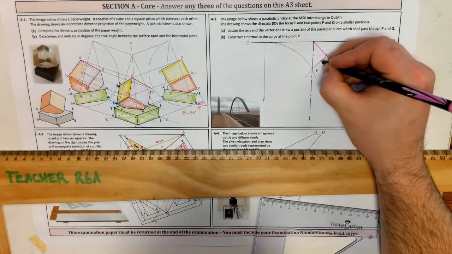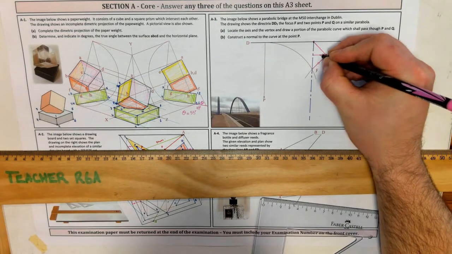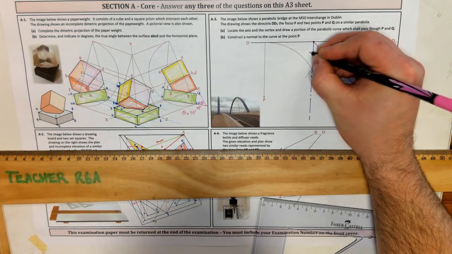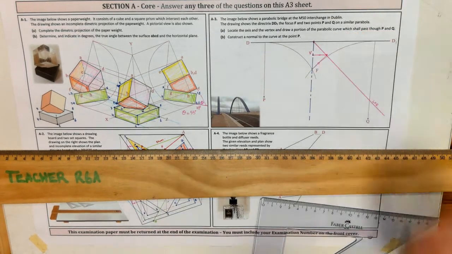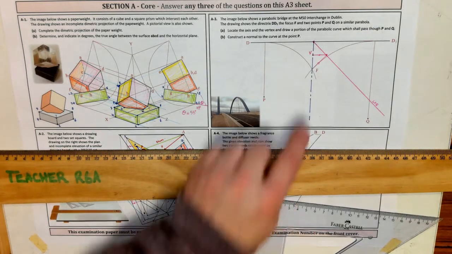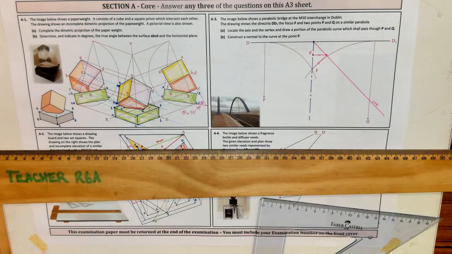Now what does that give us? It gives us our vertex V. So that's the vertex there. 45 degrees, straight back down, lovely.